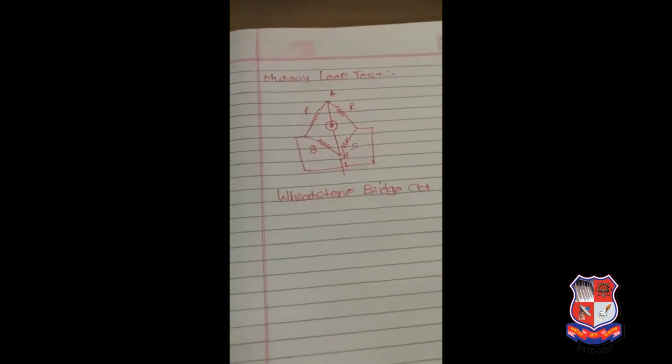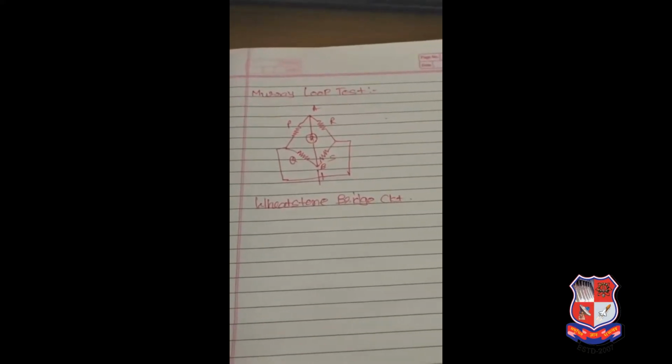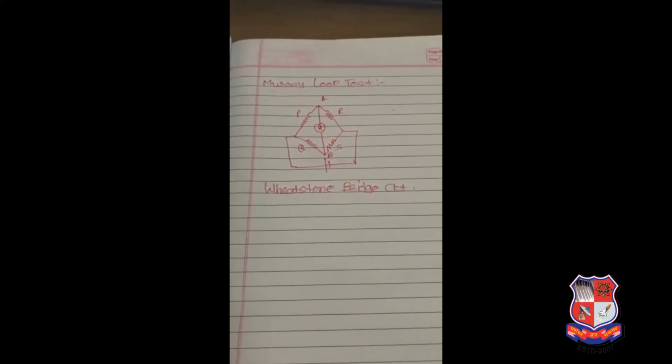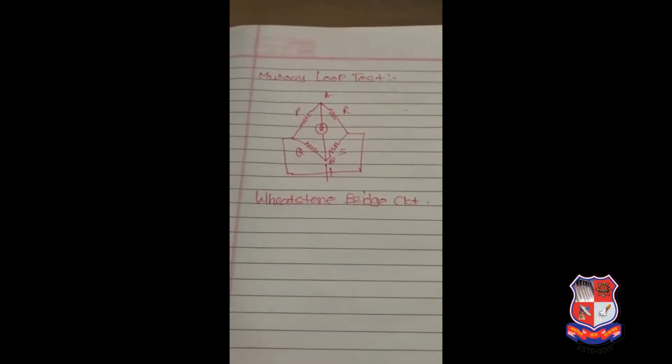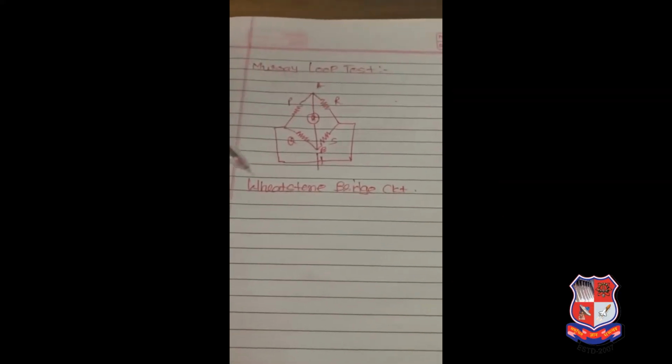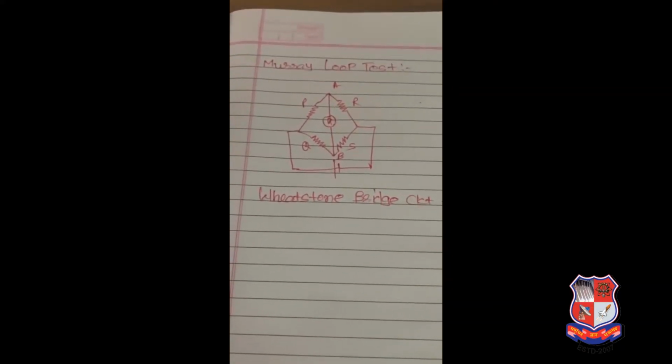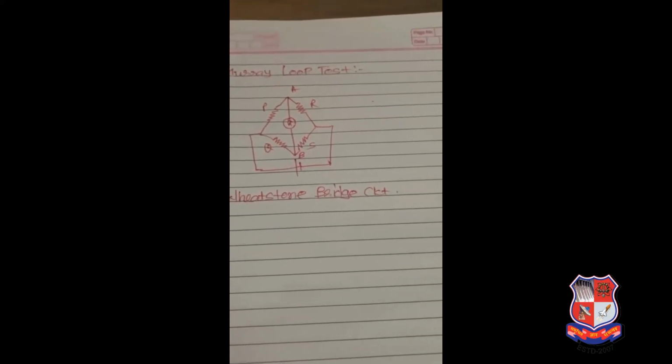Now, the Murray loop test is based on the bridge circuit arrangement. We all know about the Wheatstone bridge circuit. Here, there are 4 arms P, Q, R, S connected with the supply, and the galvanometer is connected between these 2 arms.